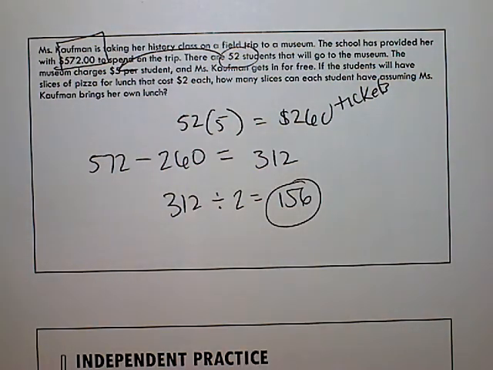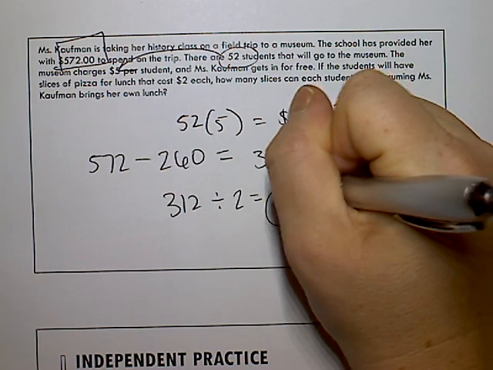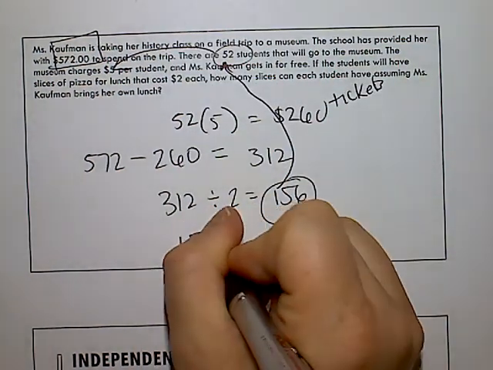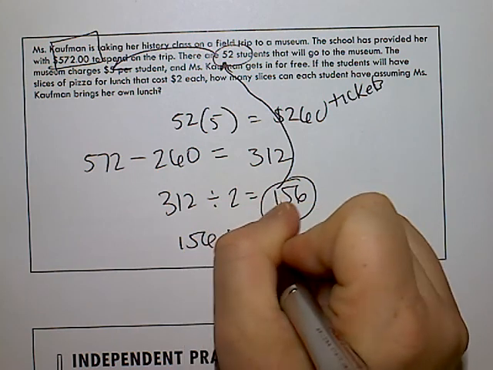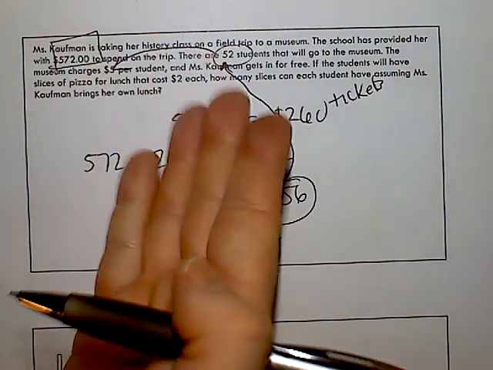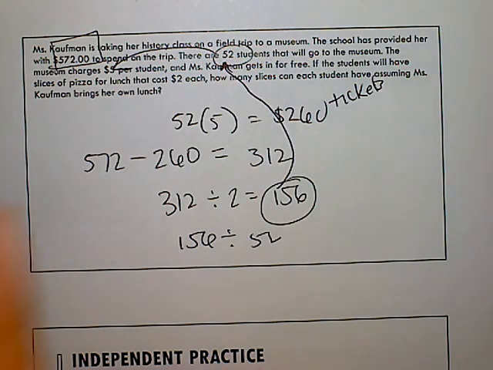You know how students, how they like things fair. So I need to divide that equally among 52 students. So take 156 and please divide it by 52. What is your answer? 3. So assuming that Ms. Kaufman gets into the museum as stated for free and that she brings her own lunch, again stated in the problem, each student will receive 3 slices of pizza.